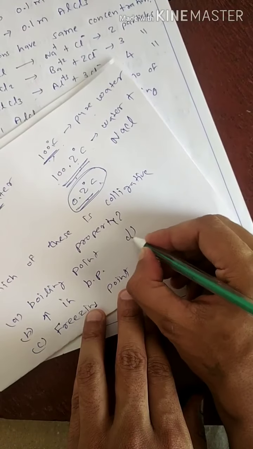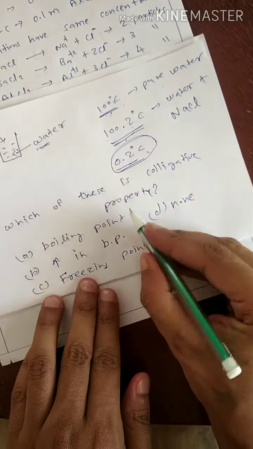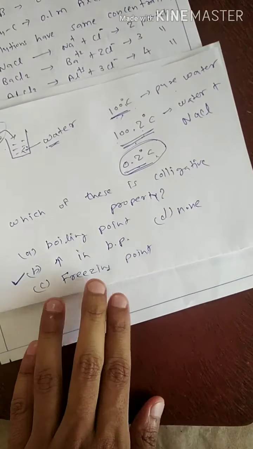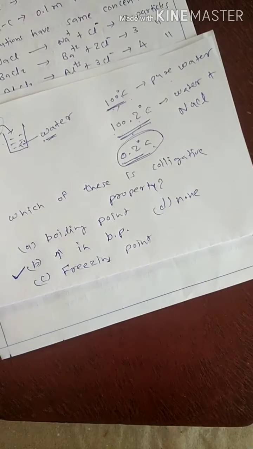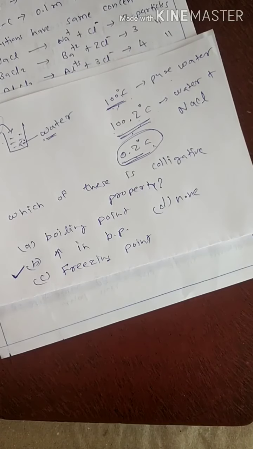And fourth option, none of the above. So correct answer is increase in boiling point, not boiling point, not freezing point. The change that happens, that change is our qualitative property. Okay, not boiling point, not freezing point. Which property is qualitative? The one in which change occurs: increase in boiling point, decrease in freezing point, change in osmotic pressure, change in vapor pressure. These four are qualitative properties.